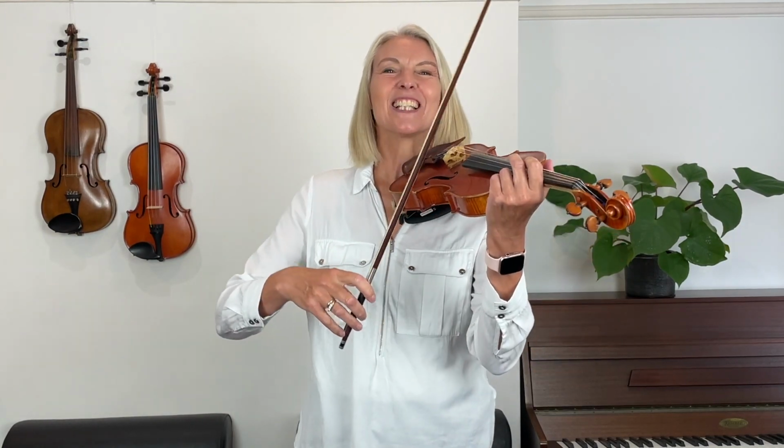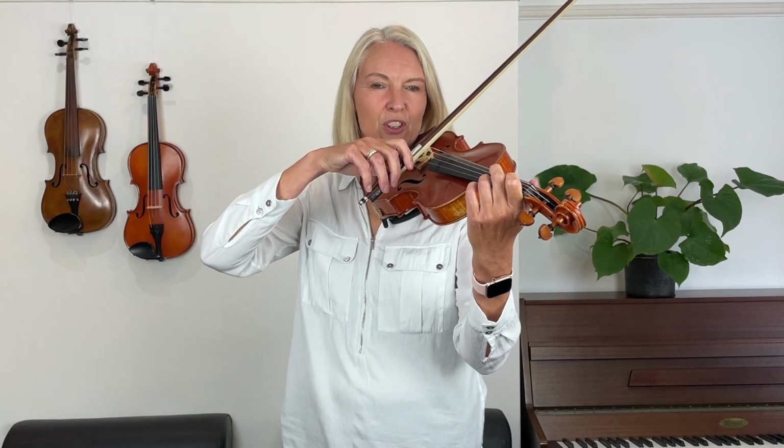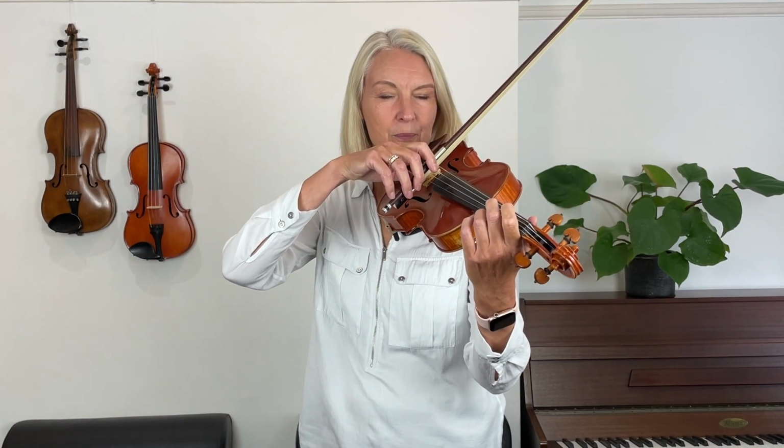So the challenge for today is now to close your book and to see if you can play that without looking. So we said the first 4 bars starts on 2 Ds, 2 As and then the first finger, and then it goes down 1 step at a time, 1 note at a time. Let's see if that works, shall we? 1, 2, 3, 4.